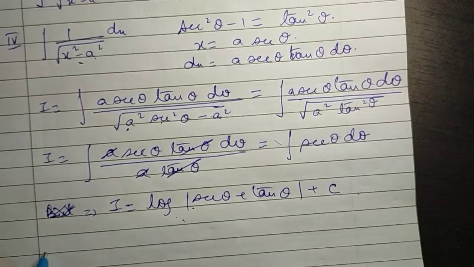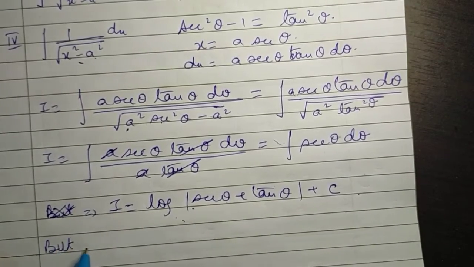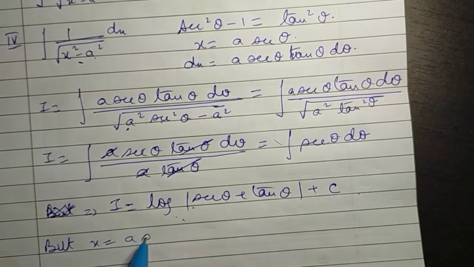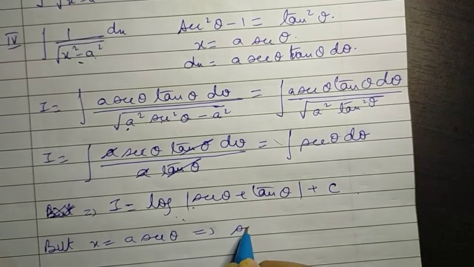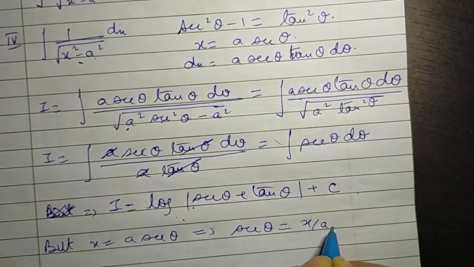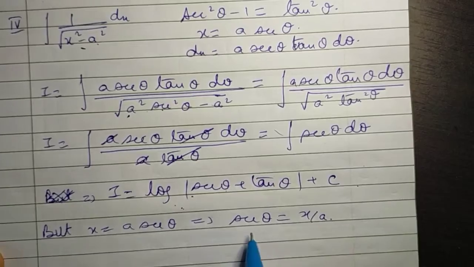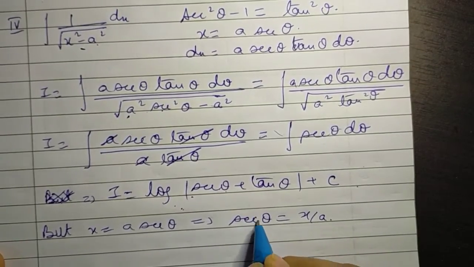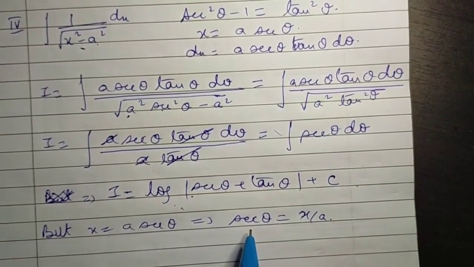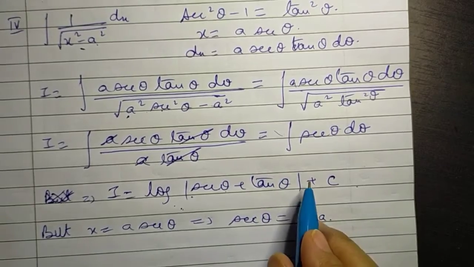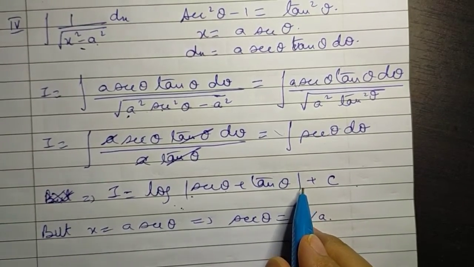So now we observe that x equal to a sec theta gives us sec theta equal to x upon a. Also we know that there is a relation between sec and tan.